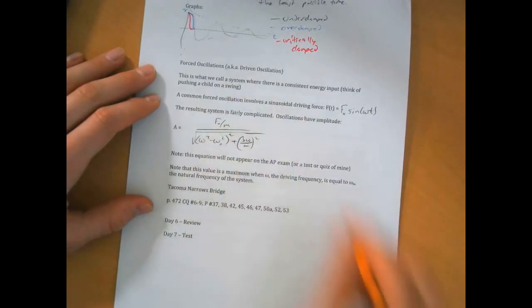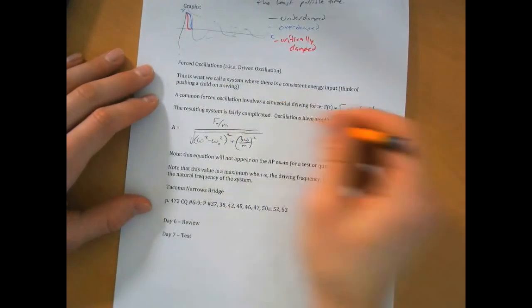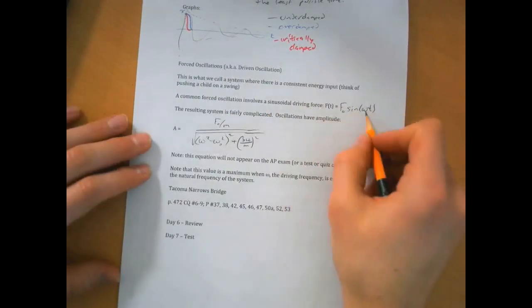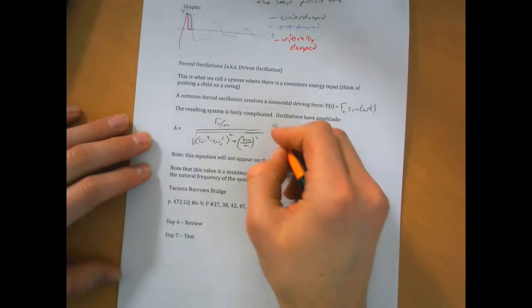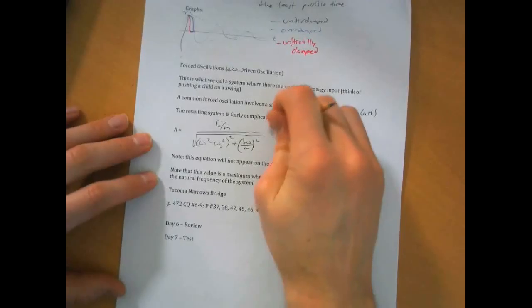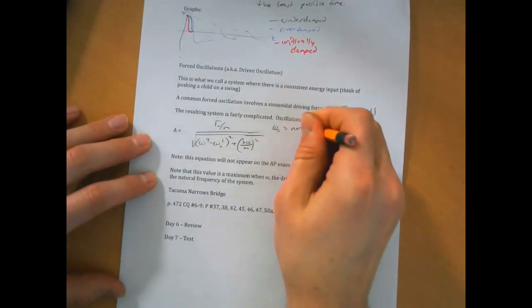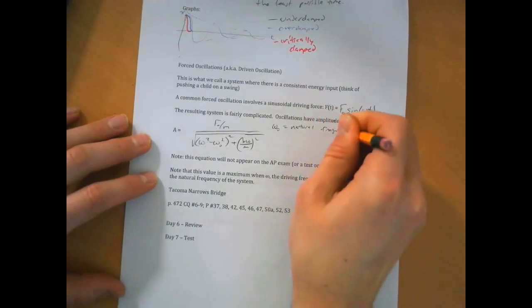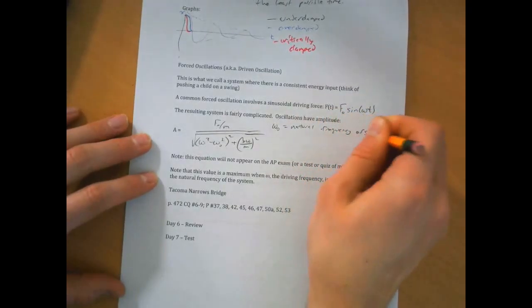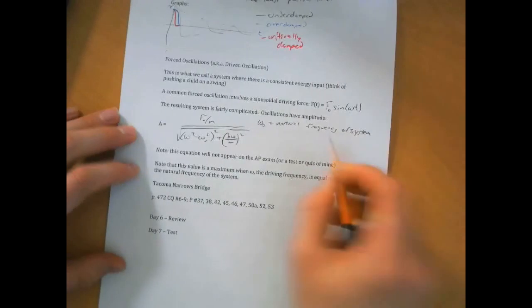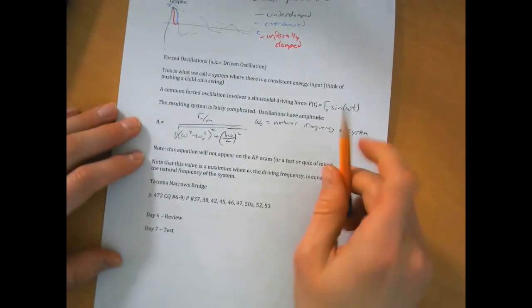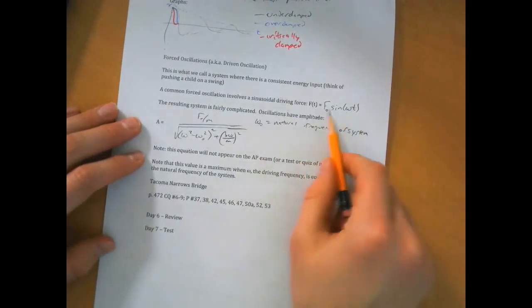Ooh, isn't that intense? All right, so F naught is this, omega is this, omega naught is the natural frequency of the system. So there is a driving force that varies sinusoidally.